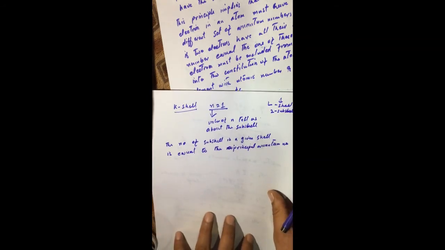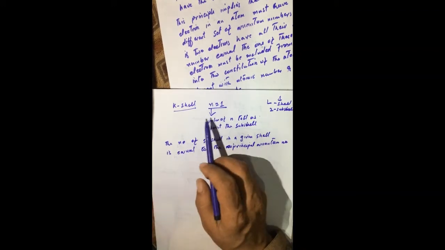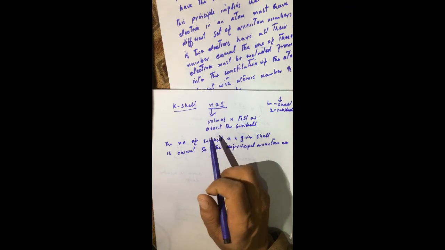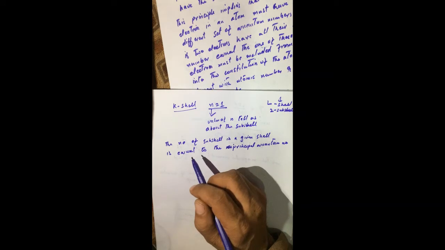If n is equal to 1, there will be only one subshell. If n is equal to 2, there will be two subshells. If n is equal to 3, there will be three subshells. Like for the K shell, n is equal to 1, so there must be only one subshell, and it will be the s subshell.